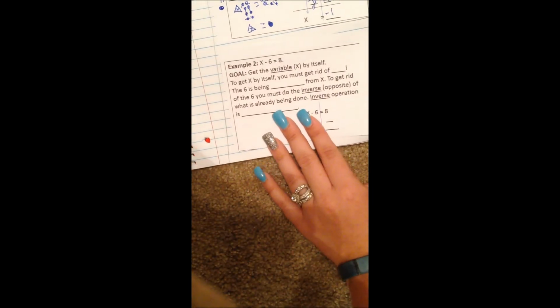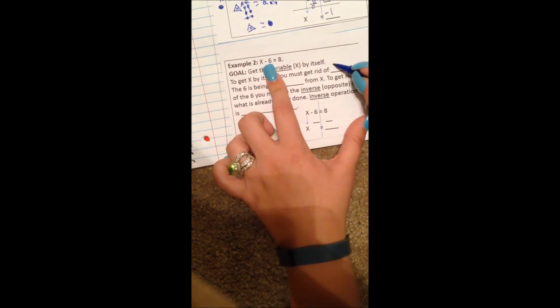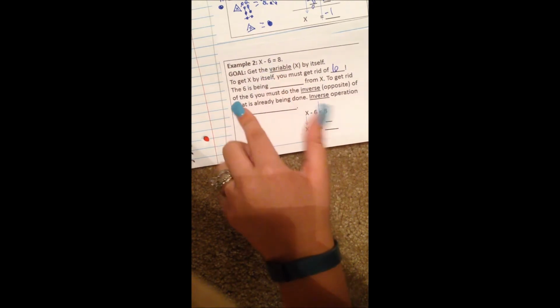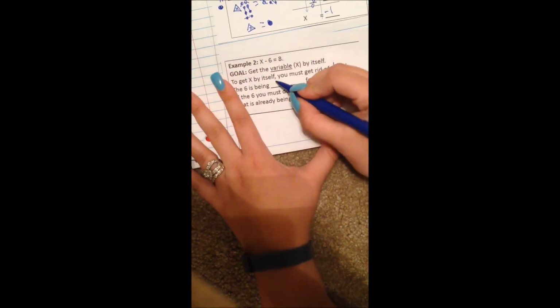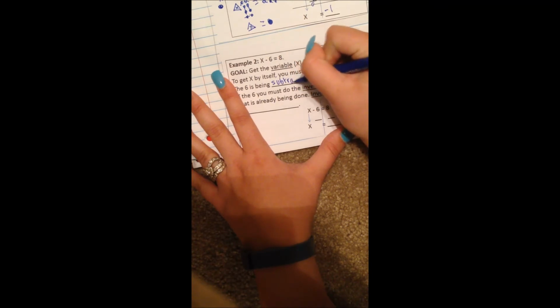All right, let's look at example 2. x minus 6 equals 8. So the goal is to get the variable, which is x in this case, by itself. To get x by itself, we must get rid of, notice what's next to it, the 6. We have to get rid of the 6. The 6 is being subtracted from x.